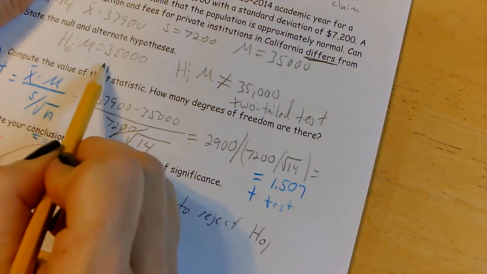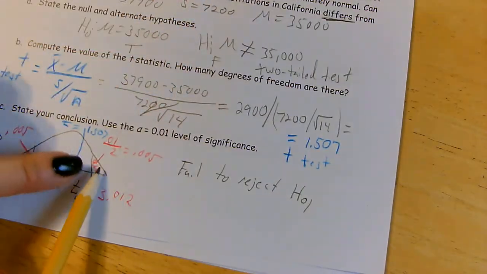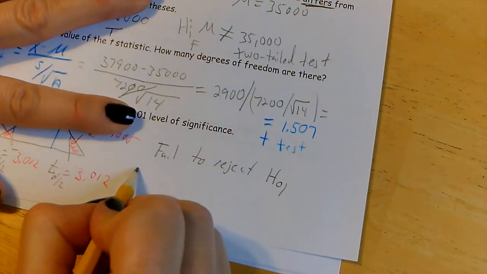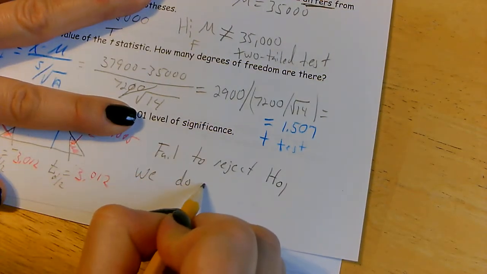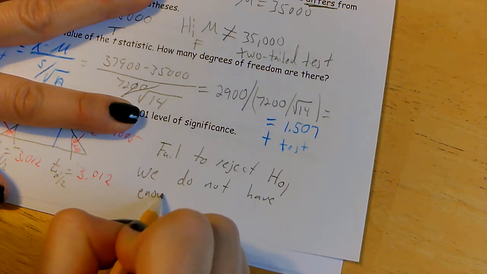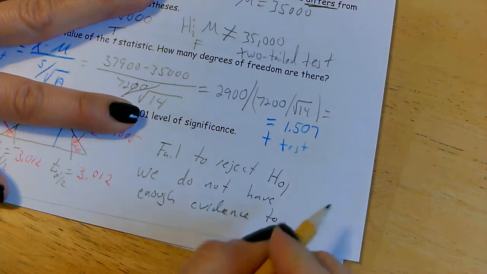If we don't make it in the critical area, we fail to reject it. We do not have enough evidence to support our claim.